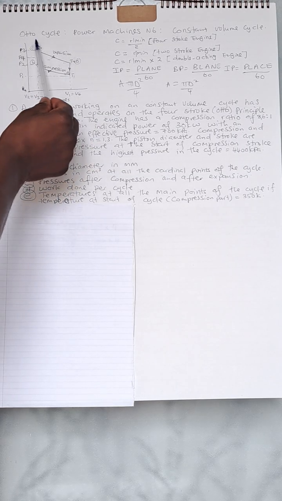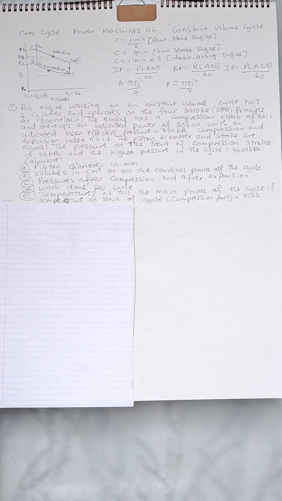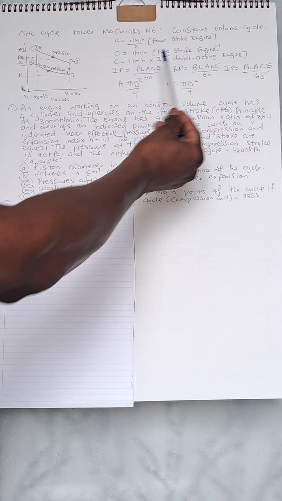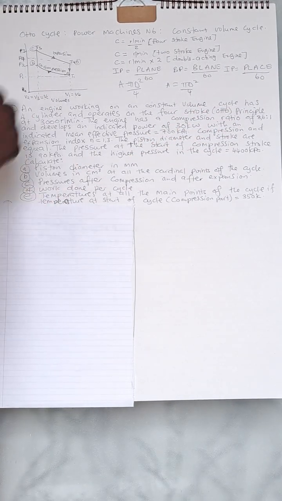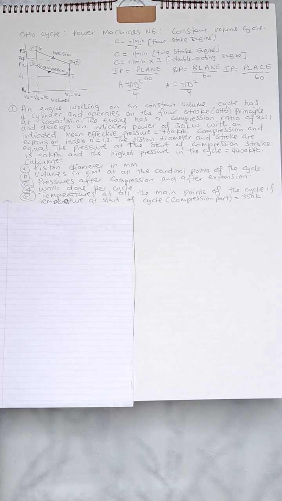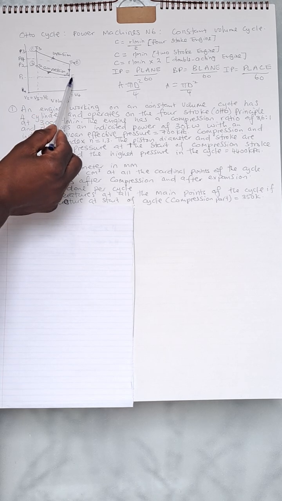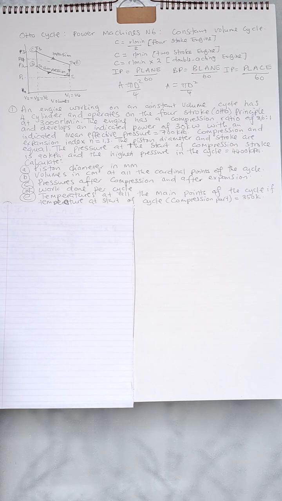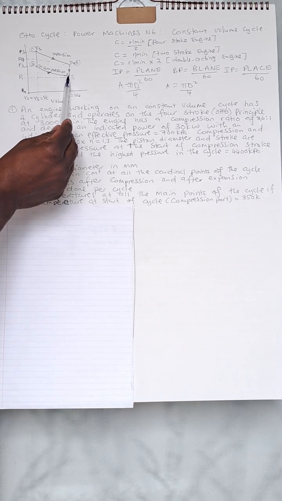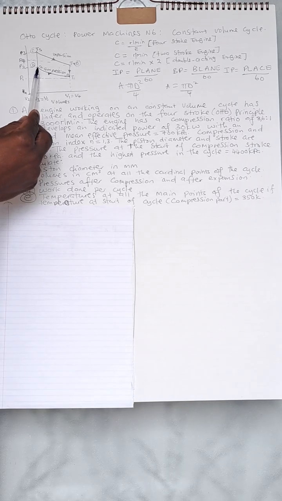Our topic for today is Otto Cycles, power machines in 6. So the Otto Cycle basically is the same thing as a constant volume cycle. If you look at our graph, which we have drawn here, you can see that the process starts at this point marked T1, or point A. That's where the compression stroke starts and it ends at point B.